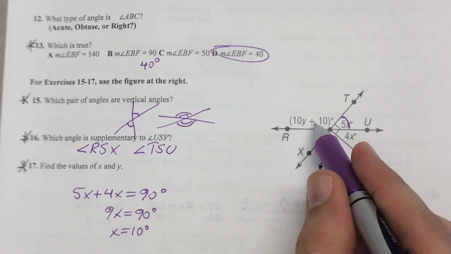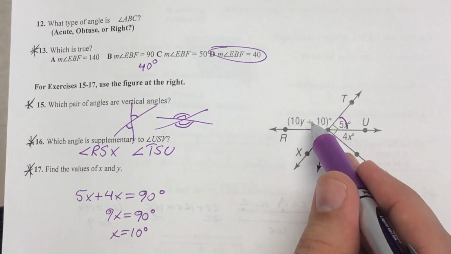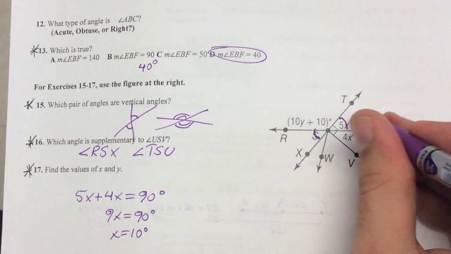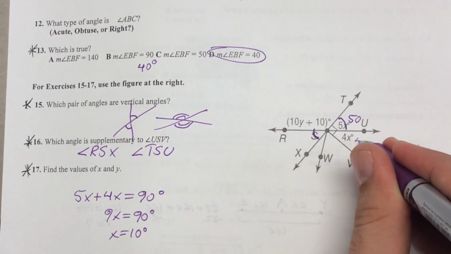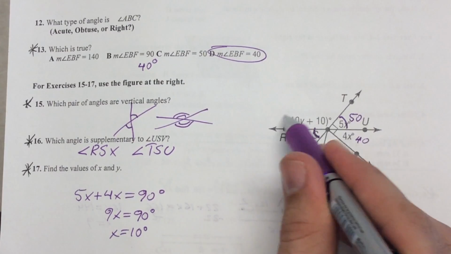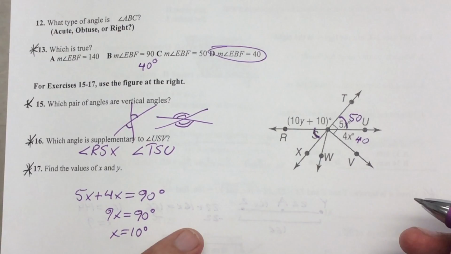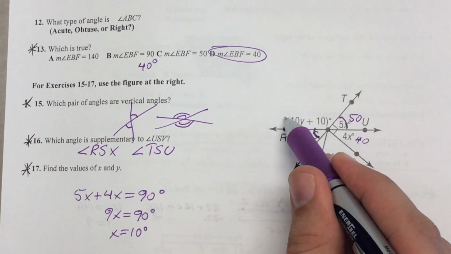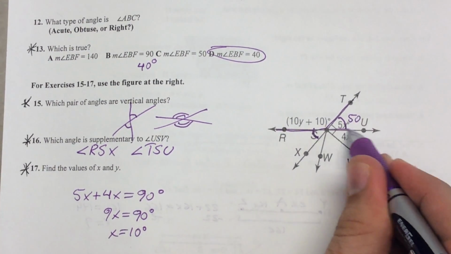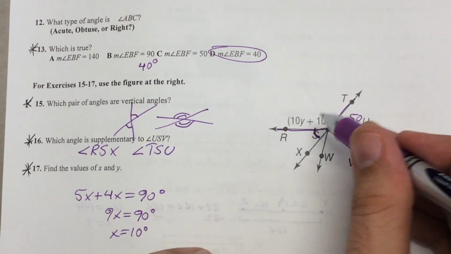Okay, now we need to find y. Well, we've got this angle right here, and we've got this angle right here. We actually know it now. 5 times 10 is 50. This guy's 40. Well, we've got to think, what's the relationship between these two guys? Are they equal? No. These two guys together make a line. They're a linear pair. And what do we know about this line?